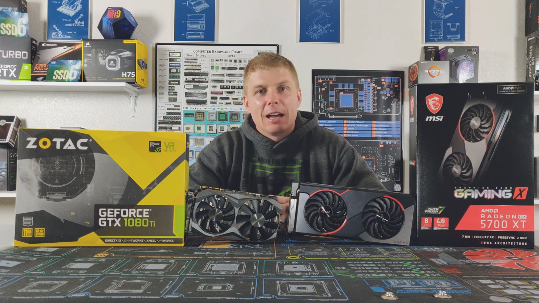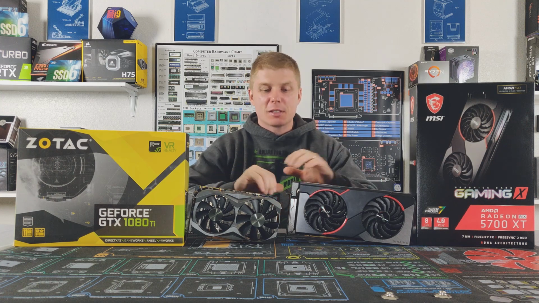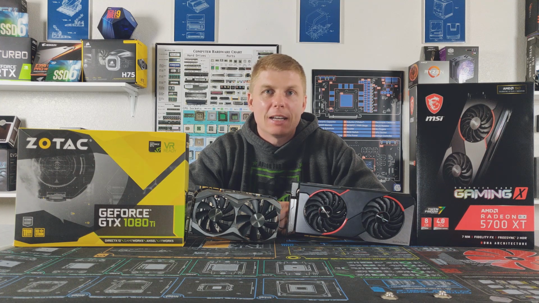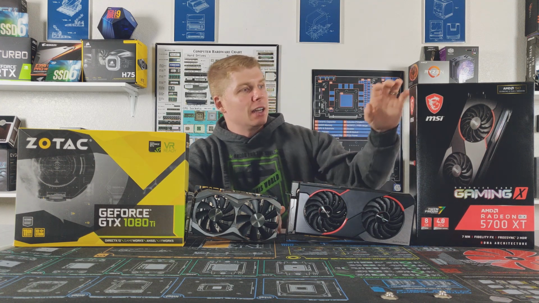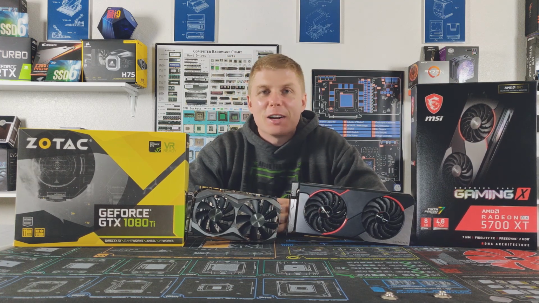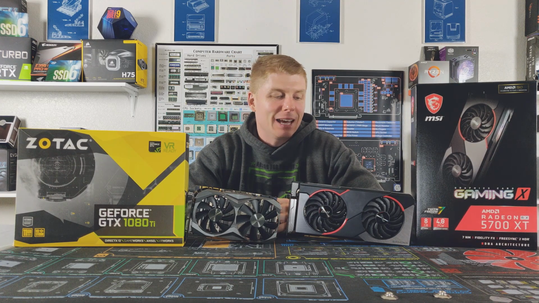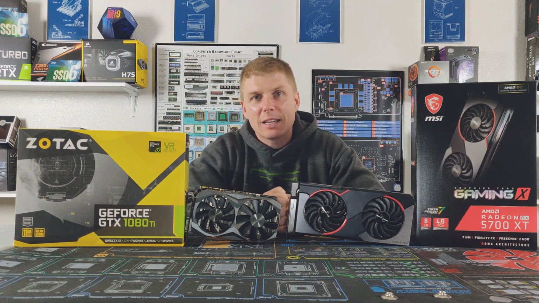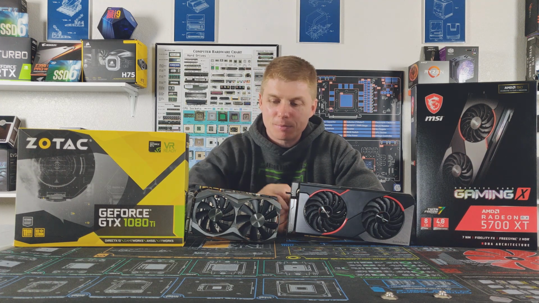So I have two graphics cards in front of me. They are both from separate builds that I've made, so I thought, why don't we just throw them in the same system and see who comes out on top. On the left side here, we have the MSI RX 5700 XT Gaming X, a wonderful graphics card. And on this side over here, we got the Zotac 1080 Ti Mini.